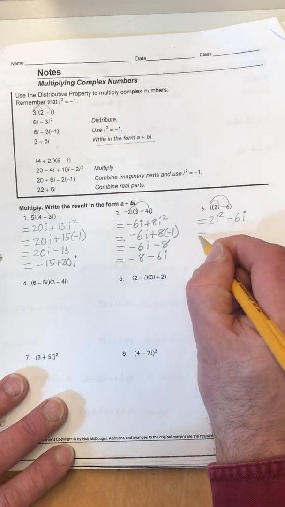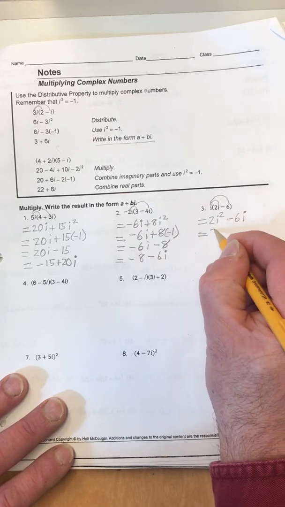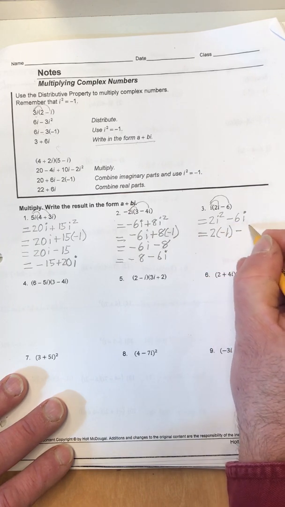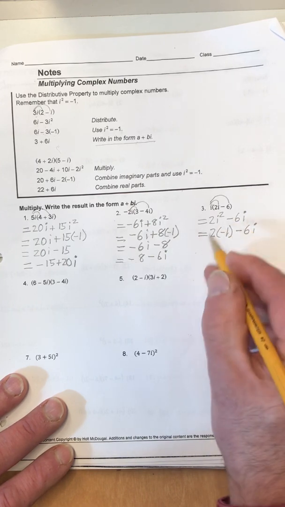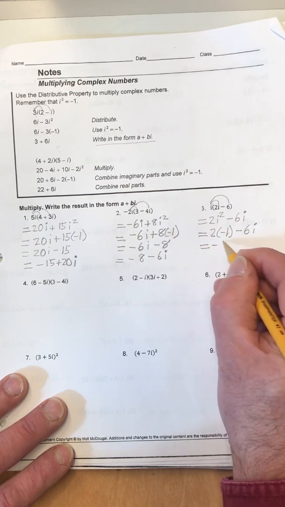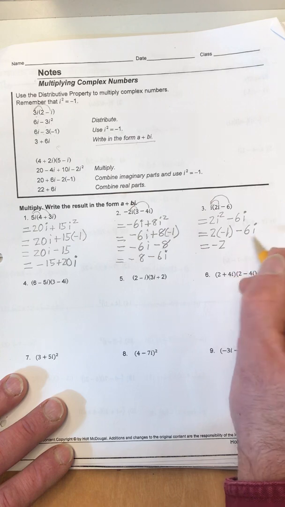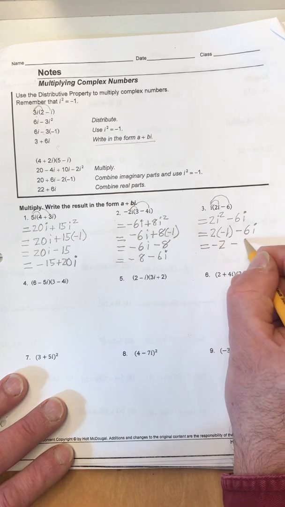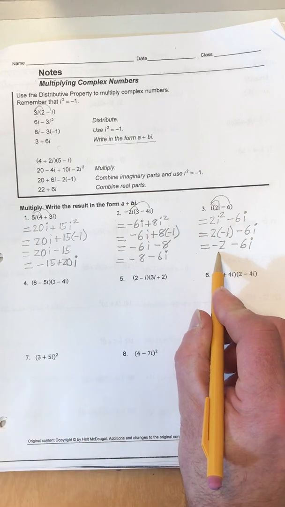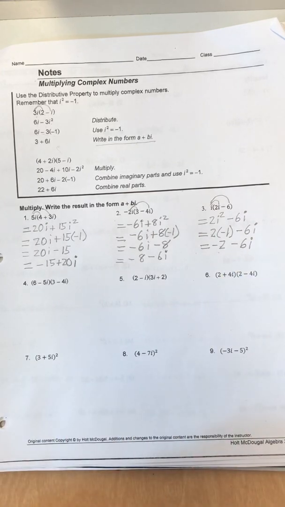Okay, well then 2i squared, that'll be 2 times negative 1 minus 6i. 2 times negative 1 would be negative 2. So I've got negative 2 minus 6i. And since that already has the real part in the front, I'm good to go. I'm done with that one. Okay?